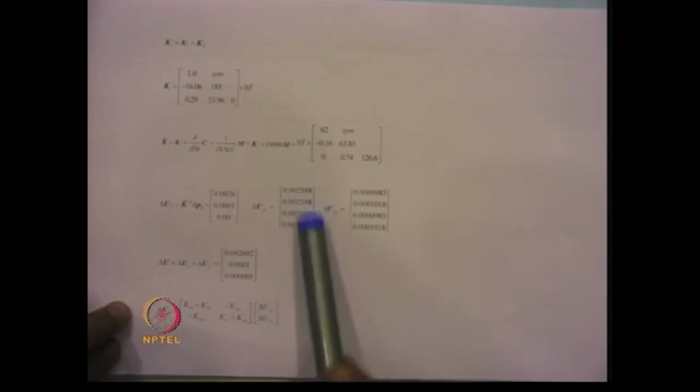Delta Vp i for each one of the elements can be obtained from delta Upxi multiplied by the corresponding modified stiffness matrix. In that you can see that the elements of both Ke and Kp are present.